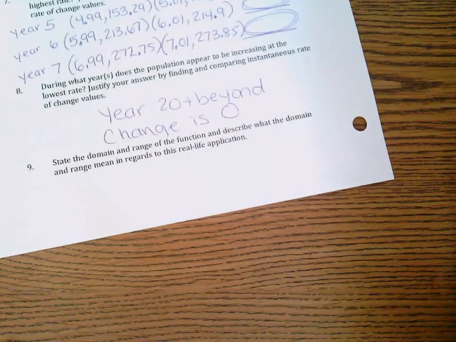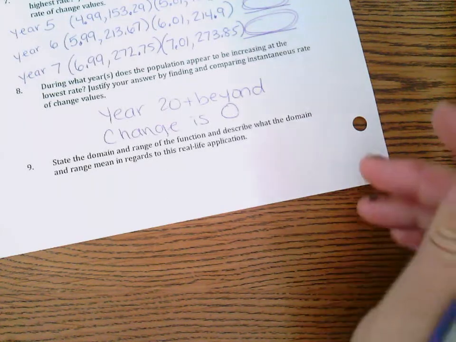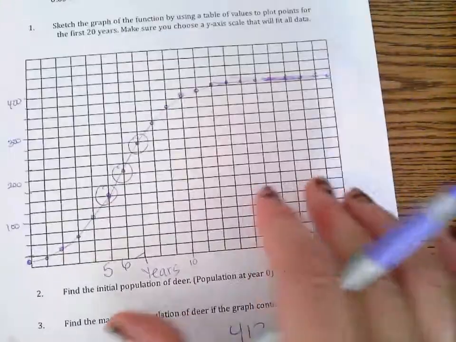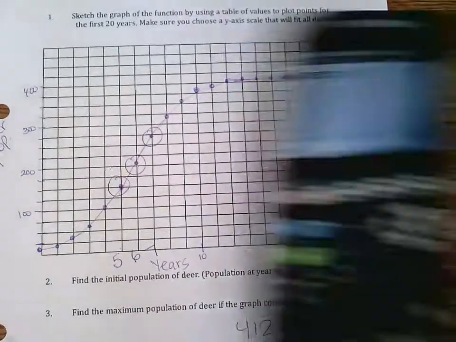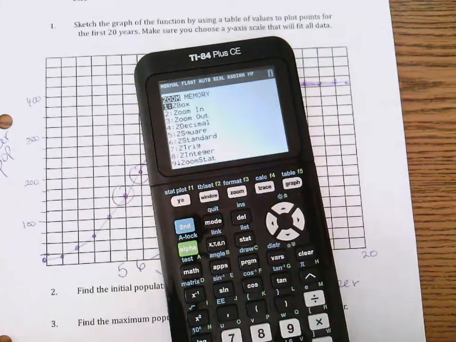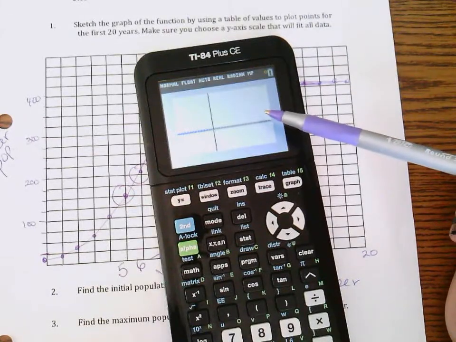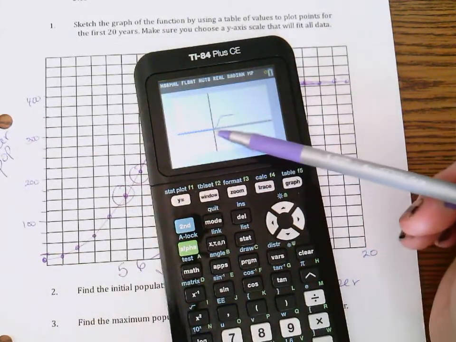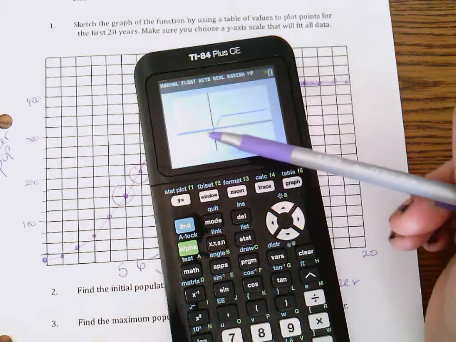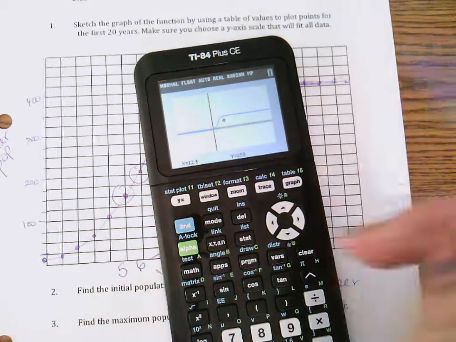And so the last question, number 9, state the domain and range of the function, what it means in this real life application. I kind of talked about that when I set up my window. If I zoom out on this graph, I'm going to see a lot more of the graph. It goes over here and it goes over here. We didn't want to use any negative values for x.